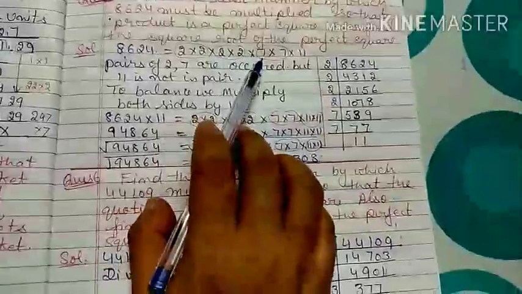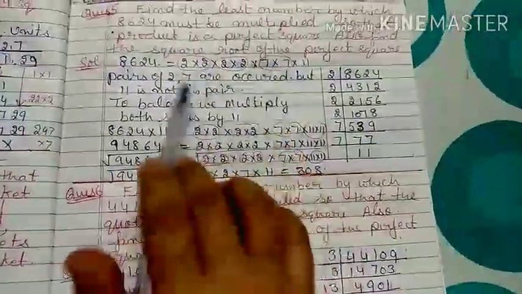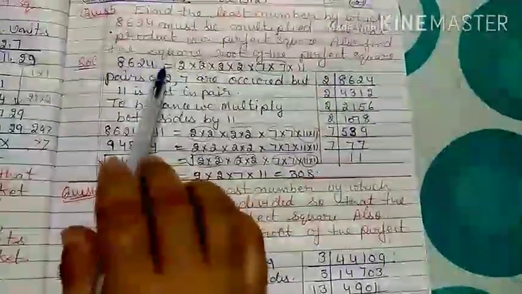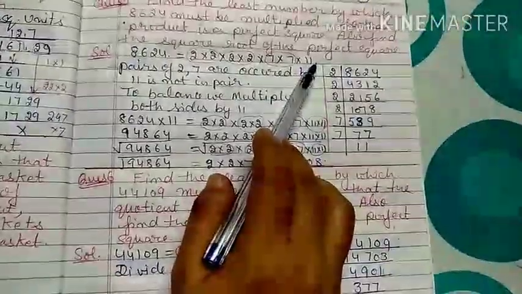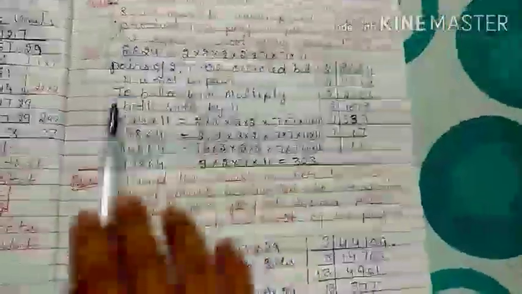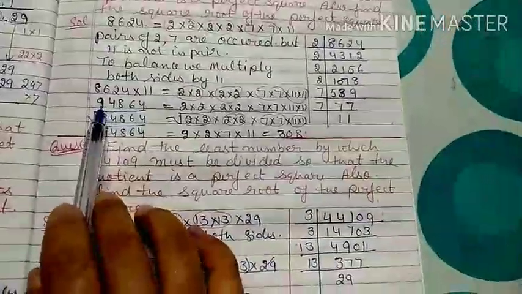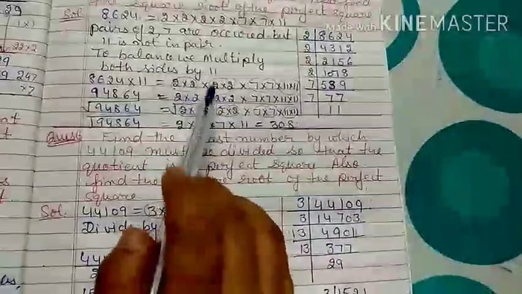Now I arrange these factors. I find that 2 and 7 have pairs, but 11 is not in a pair. So to balance the equation I need one more 11 to make a pair. So I multiply both sides by 11 to balance. When I multiply, I get 94,864, and here an equal number of pairs is there.